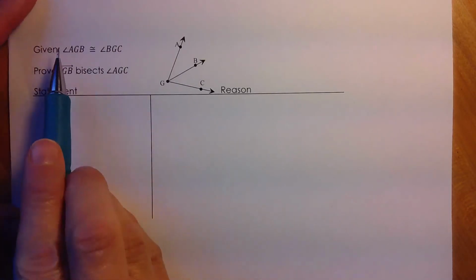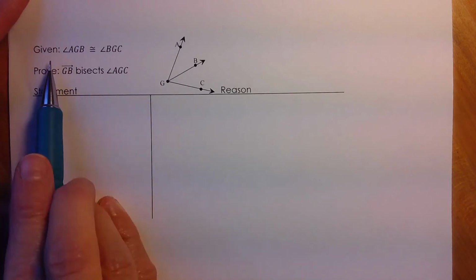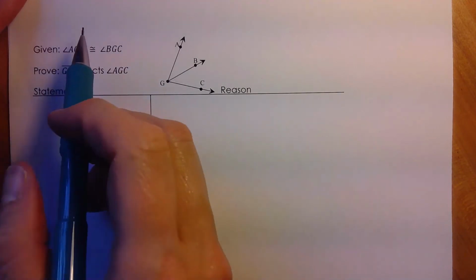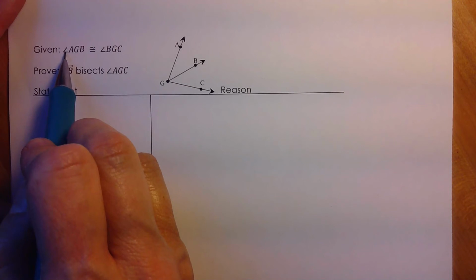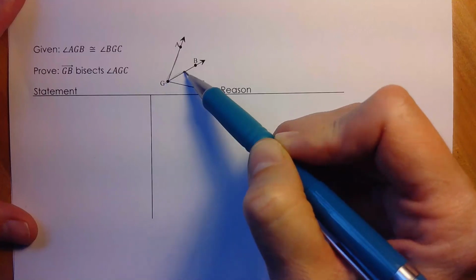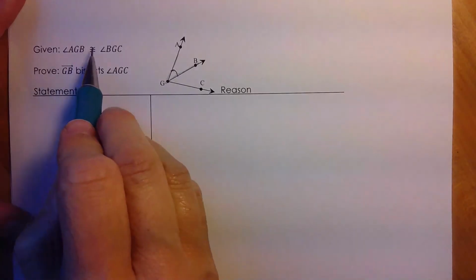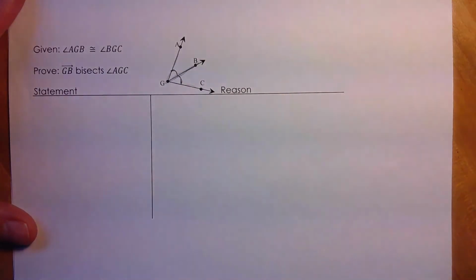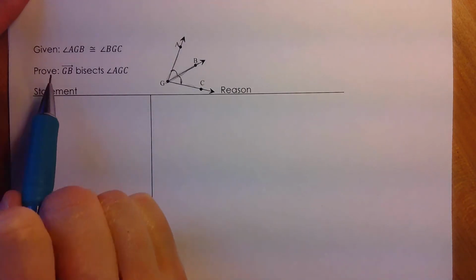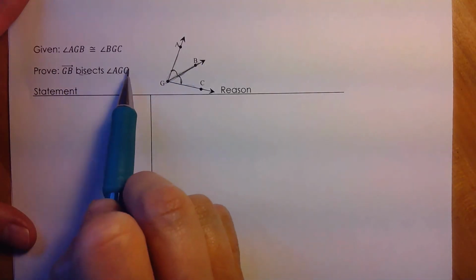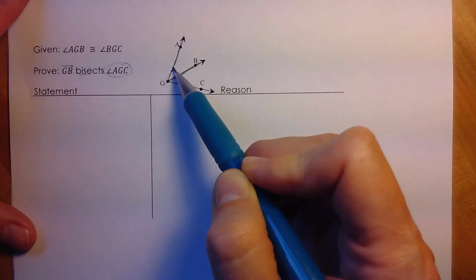Now same diagram, but our givens and what we're trying to prove are swapped around, so we're going to be reasoning from the converse. At any rate, we have angle AGB is congruent to angle BGC. So if we find AGB, this angle right here, is congruent to angle BGC, trace it out and put matching arc marks. If those two angles are congruent, then what we can say is that the ray here, GB, is bisecting the big angle, AGC.